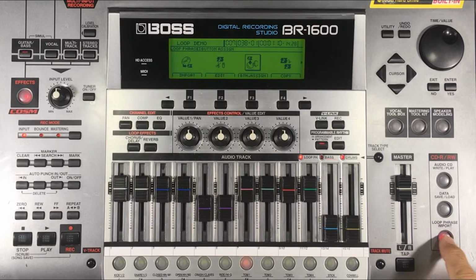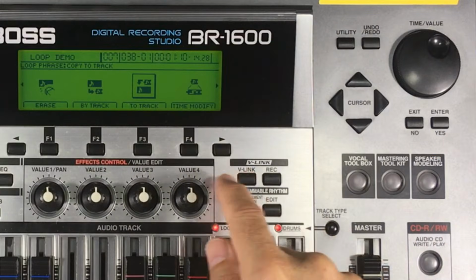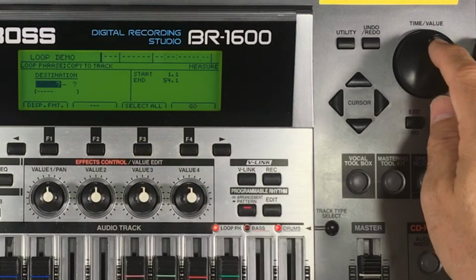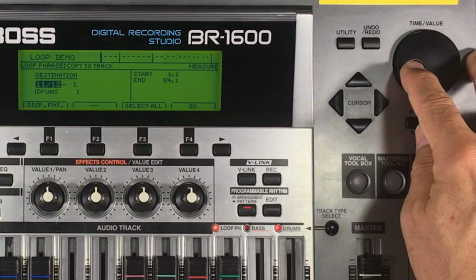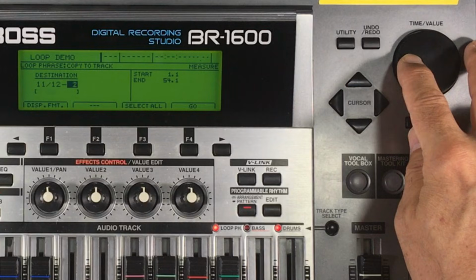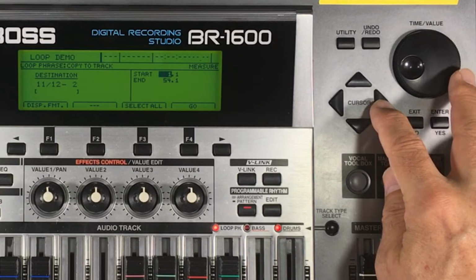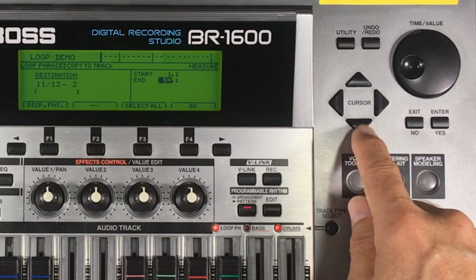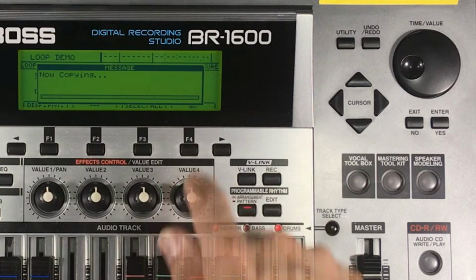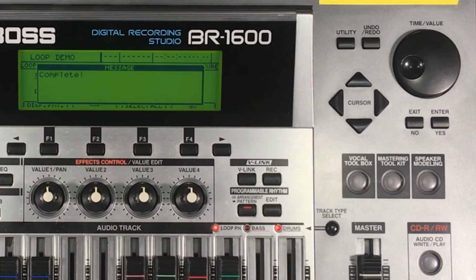Press the loop phrase import button and select the 2-track option, or press F3. Select a destination track. Unlike with standard audio tracks, the loop track can be recorded back to the same track, 11 and 12, if you wish. The start and end points are set to the full length of the arrangement by default, so press F4 Go to copy the arrangement to the selected track.